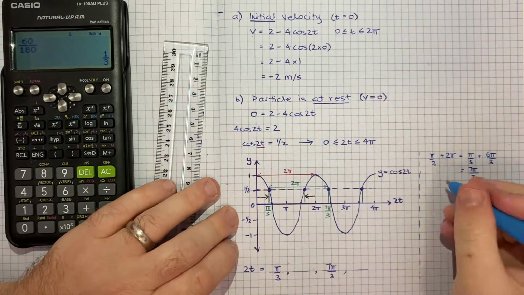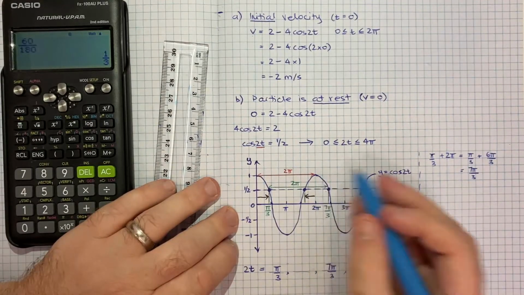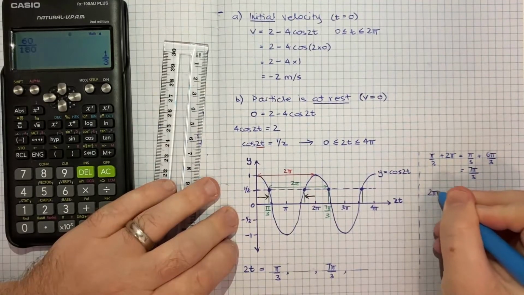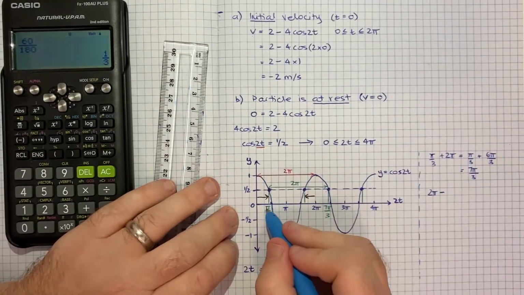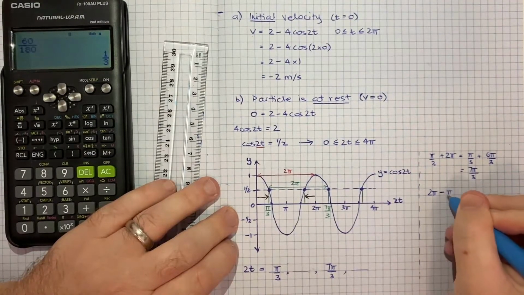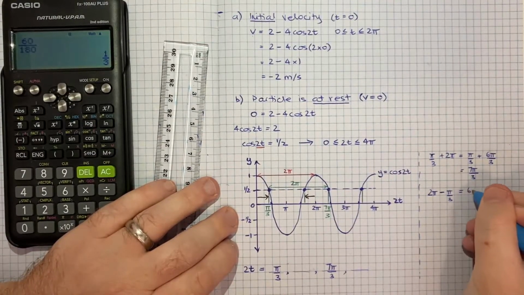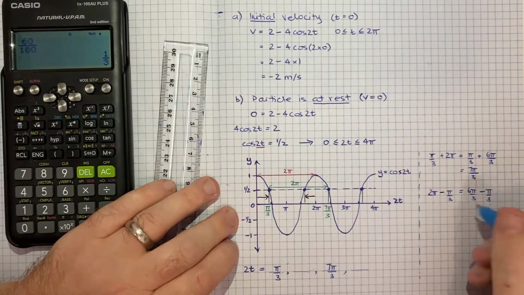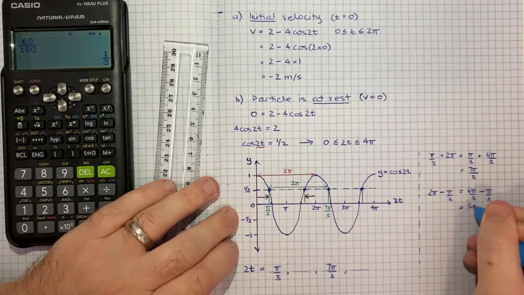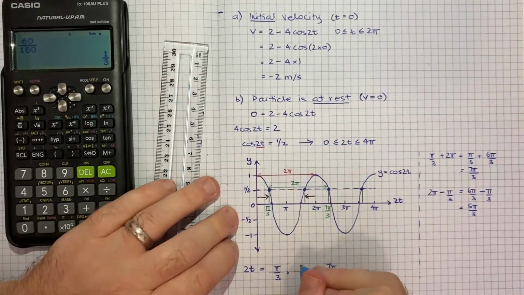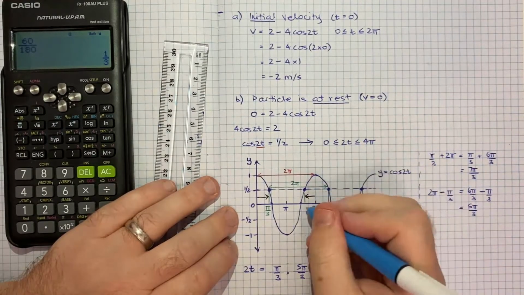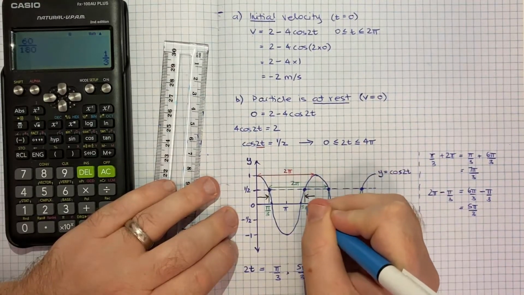So this second solution will actually be, we've gone 2 pi, minus this distance, which is pi on 3. So that's going to be equal to 6 pi on 3 minus pi on 3. And 6 minus 1 is 5, so that's 5 pi on 3. So this second solution is 5 pi on 3. And I'll just note that on the curve. So this is 5 pi on 3.